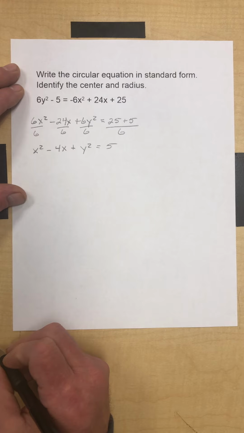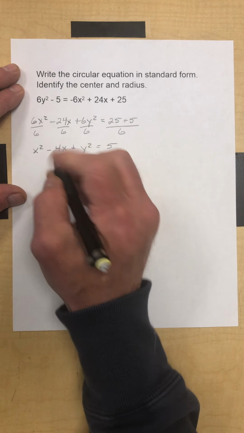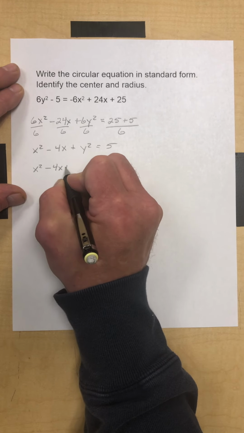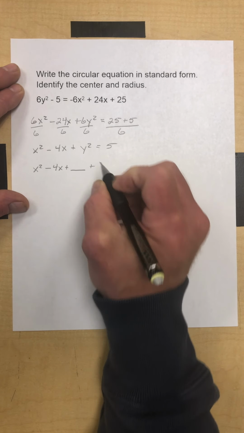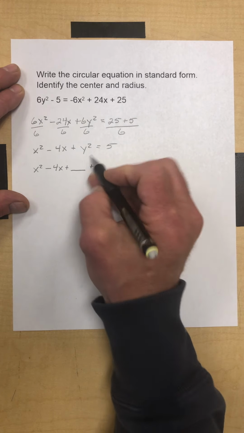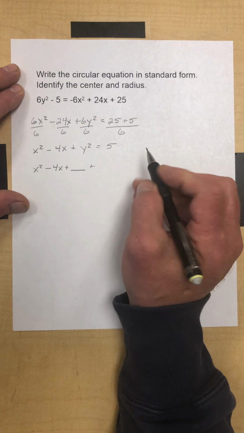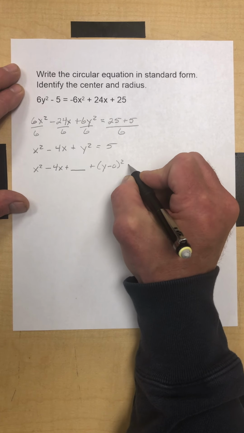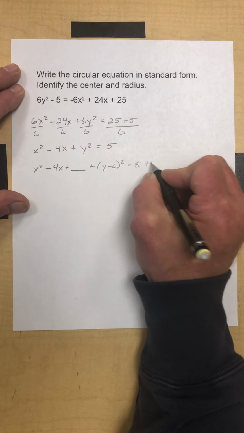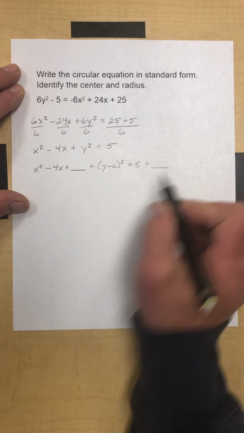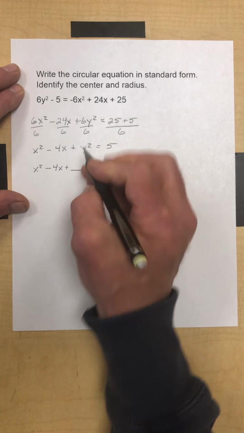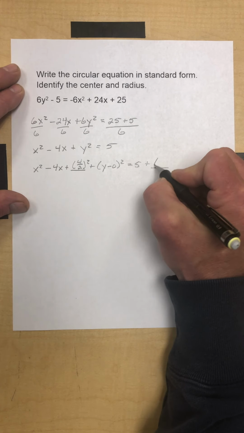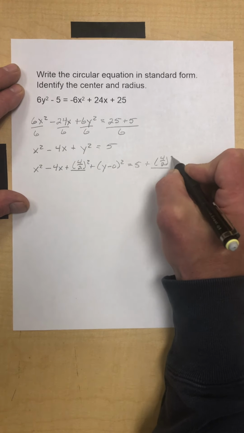Okay. All right, so let's see. I've got to complete the square in x. So I've got an x squared, a minus 4x, plus some unknown. I do not have to complete the square in y because y squared without a linear term is already a perfect square, so I can just write that as y minus 0 squared equals a 5. And then whatever constant I add here, I have to add here. So let's see, we take the 4, we divide by 2, and we square that. So I've got to add that over here.